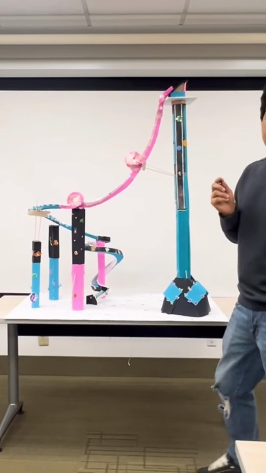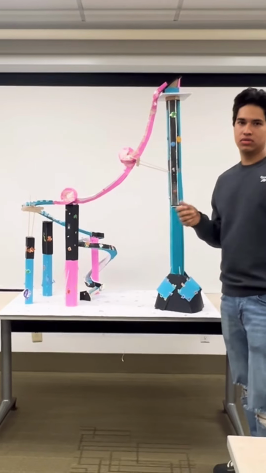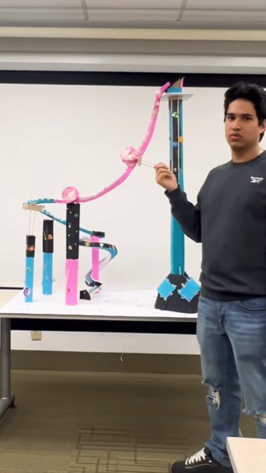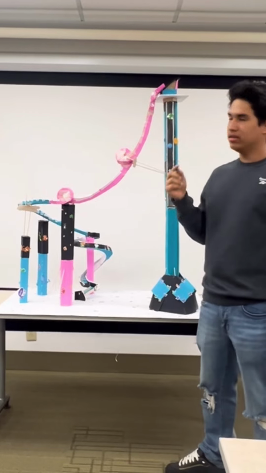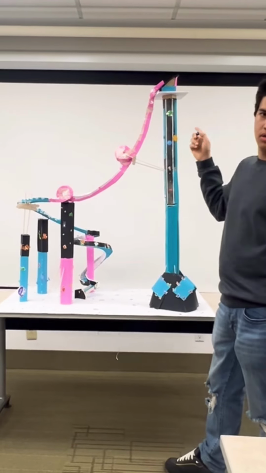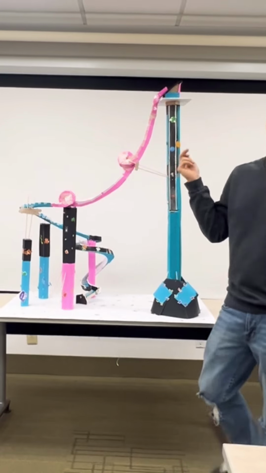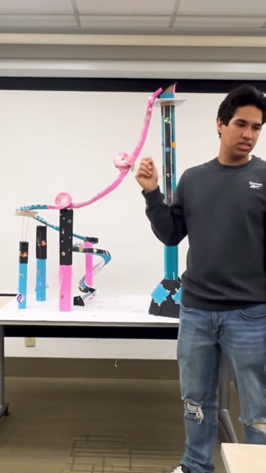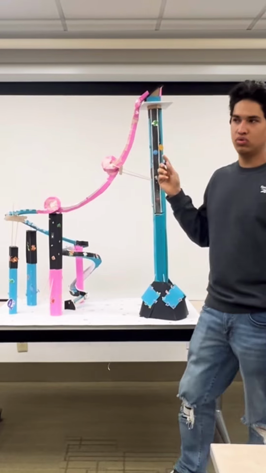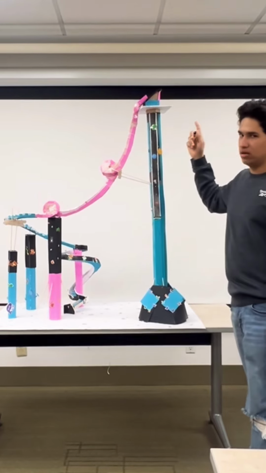The mass of our marble was 0.005 kilograms. The gravity was 9.8 meters per second squared, and then the height was 1.23 meters. So when you multiply all that, we get 0.06027 joules, which is the energy at the beginning of the system.